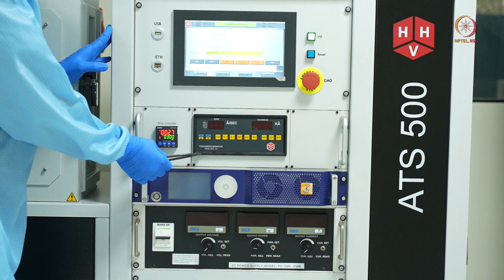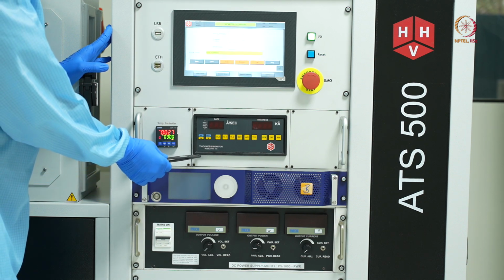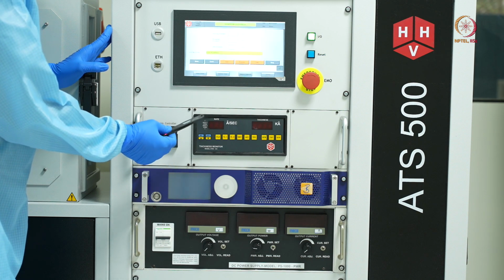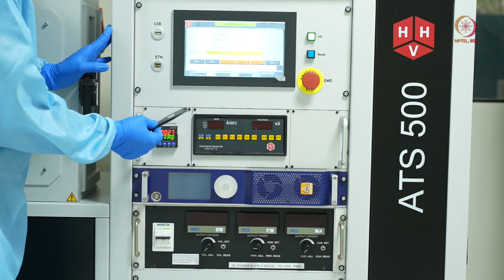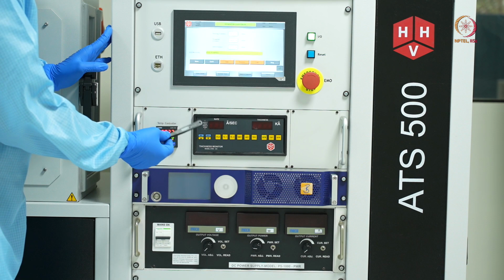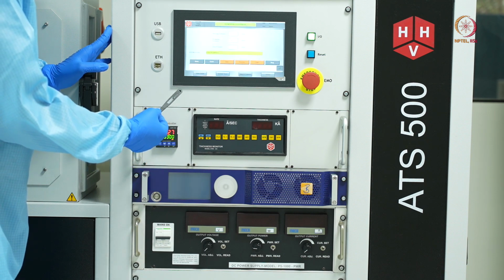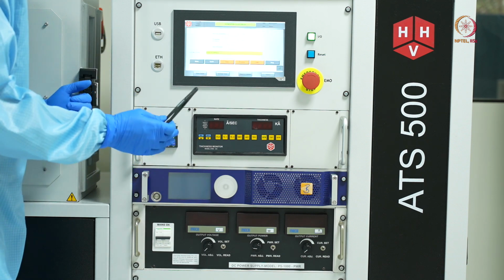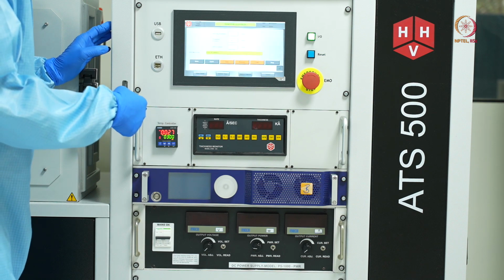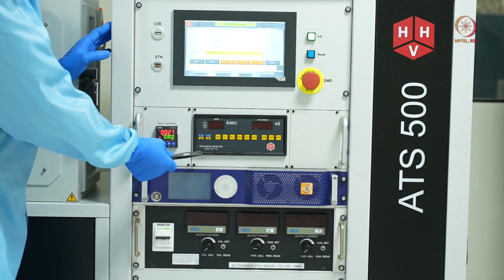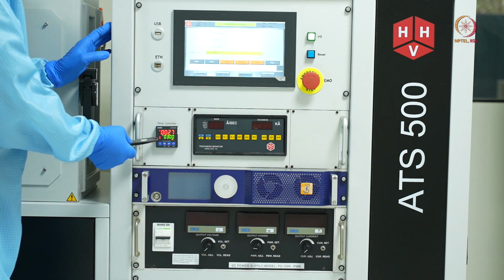Next is the DTM, the digital thickness monitor, which is coupled to the quartz crystal oscillator, which we have seen inside the chamber, and it works on the principle of frequency shift when more and more mass is loaded on the crystal. Here we can see the temperature monitor.